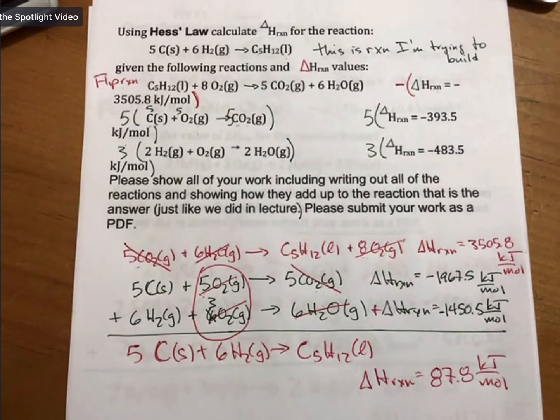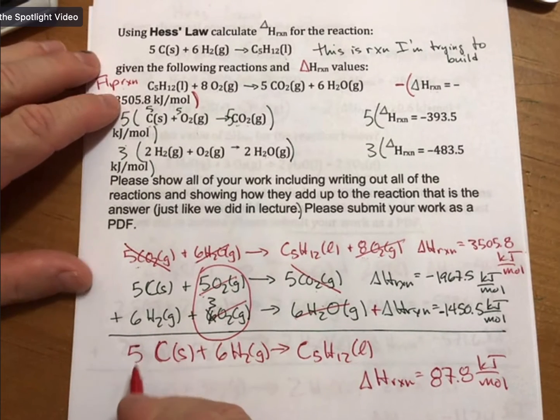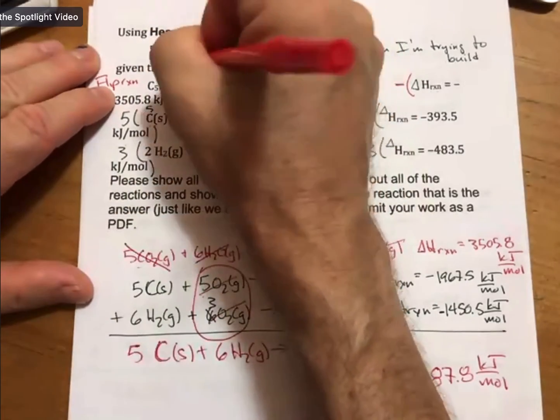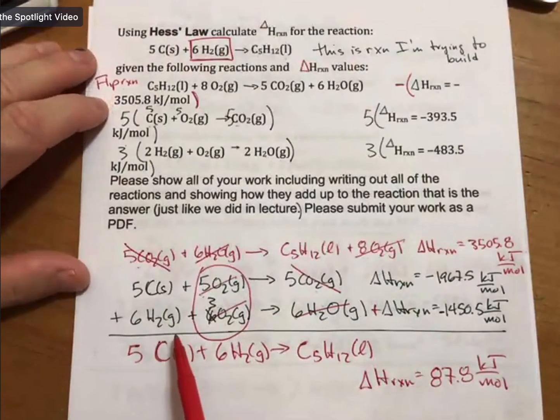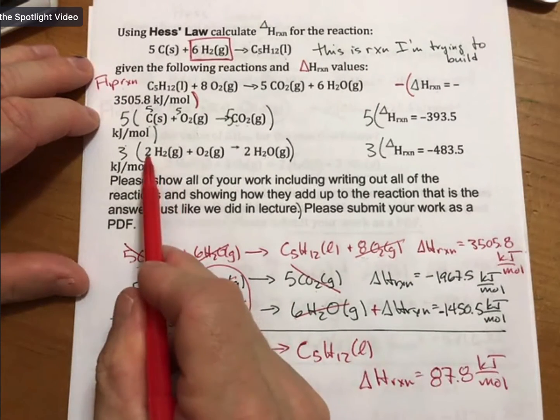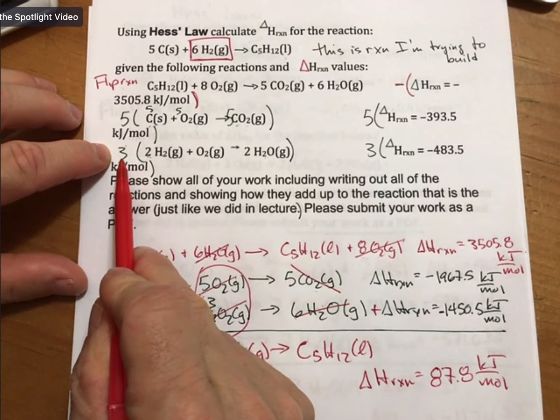Good question. This third one had 2 things that we needed to do. We needed to get 6 hydrogens on the reactant side, and we only had 2 hydrogens here, so that told us that we had to multiply times 3.